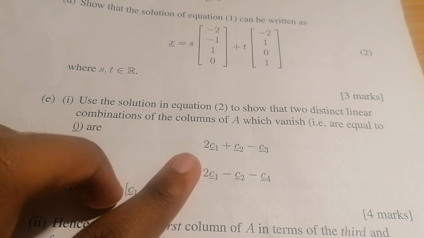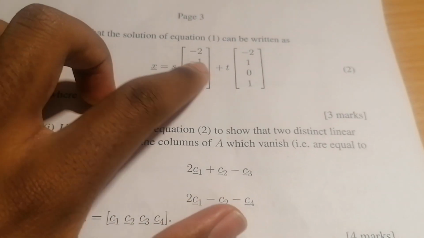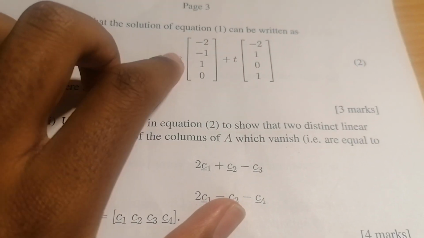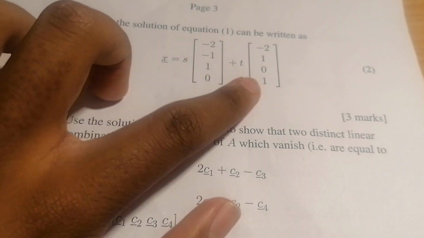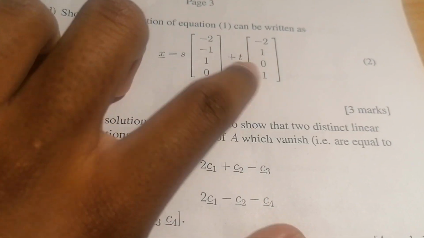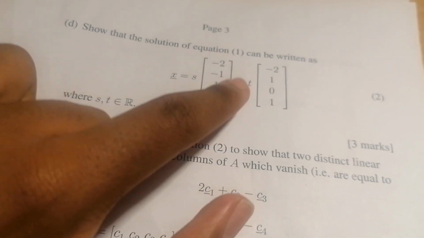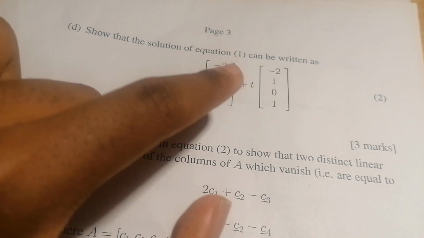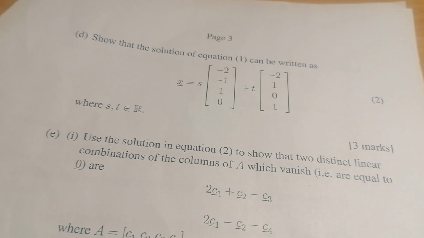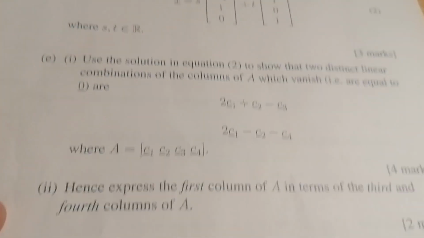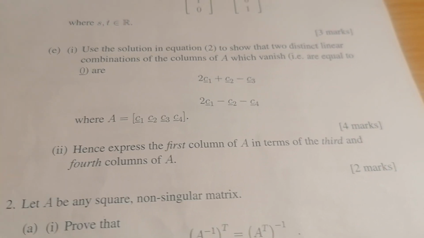So yeah, if you look at the second components here, if S equals 1 and T equals 1, and you add these together, the second component in these vectors becomes -1 plus 1, which is obviously 0, so that cancels out the second column there. That's what I believe you had to do.